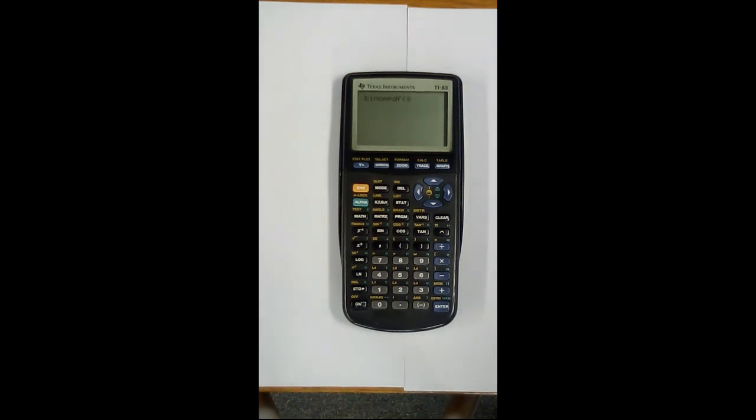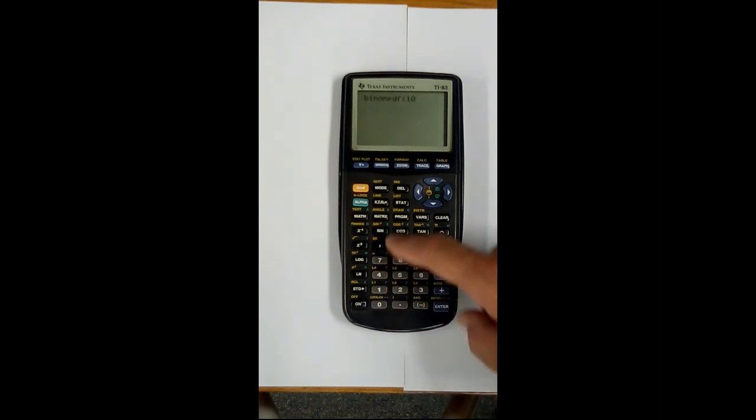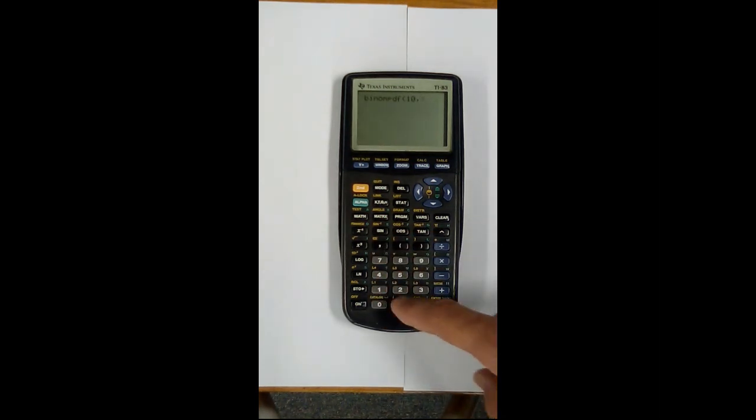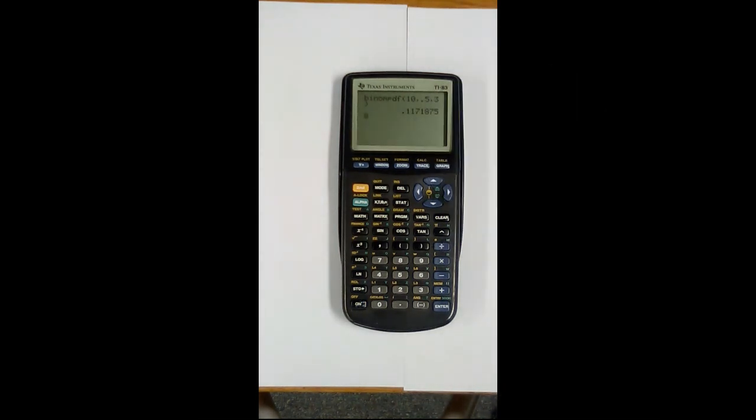In this calculator, you enter the number of trials first, then a comma. Next, enter the probability of success, followed by a comma, then the number of successes you want. You can close the parentheses if you prefer, and enter, and it's 0.118, again, to 3 decimal places.